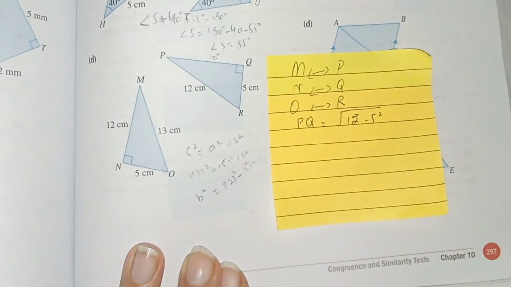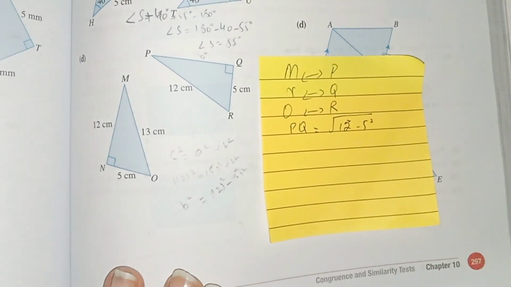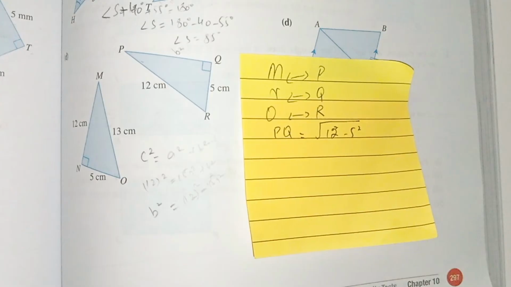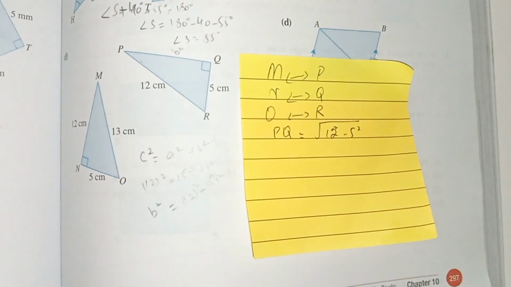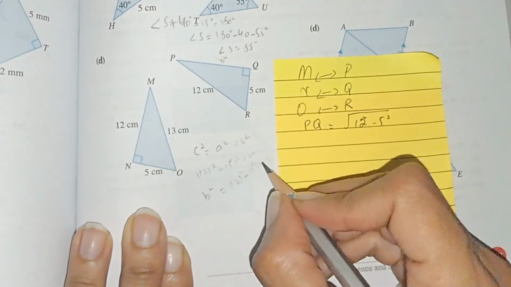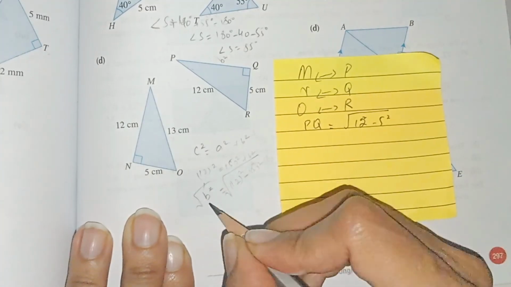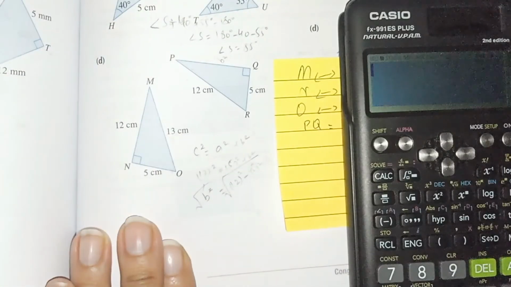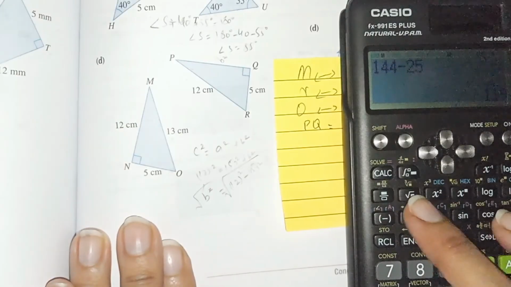To find b, which is PQ, we take the square root of both sides. Now we can solve it. 144 minus 25 gives 119.